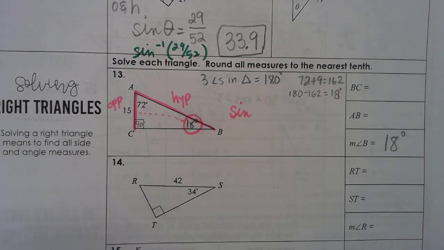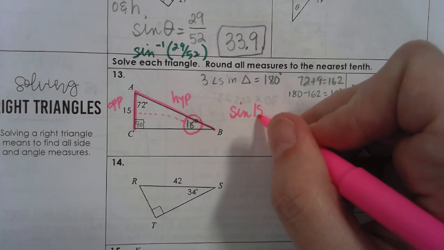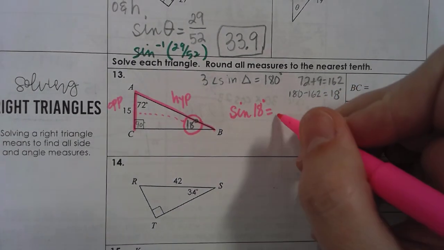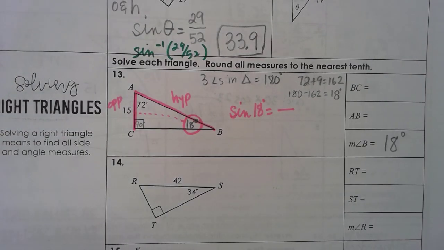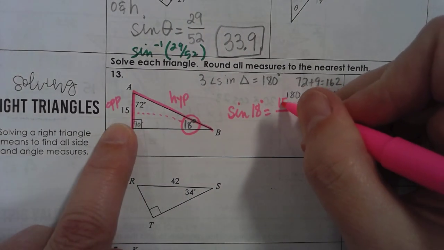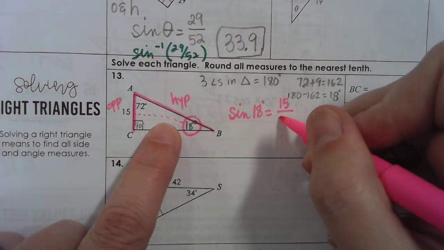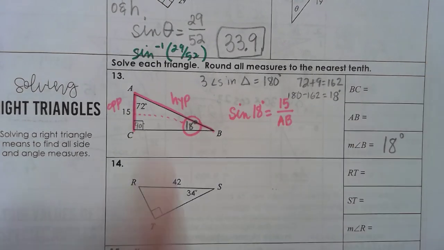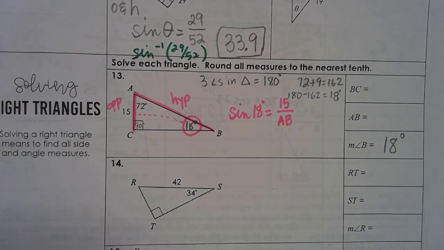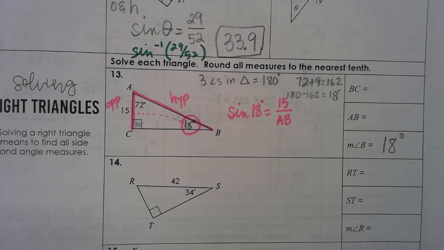The angle we circled, so we don't get mixed up. Sine of 18 equals O on top, 15, and on the bottom I'll just write AB, so I don't have to worry about X's and Y's. That's just the side we're still trying to find.